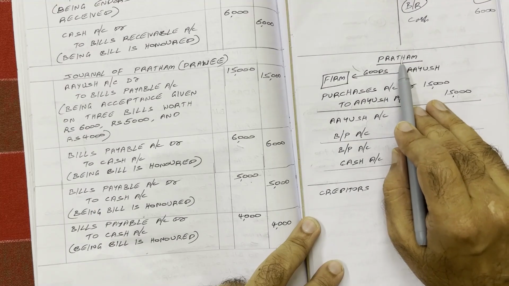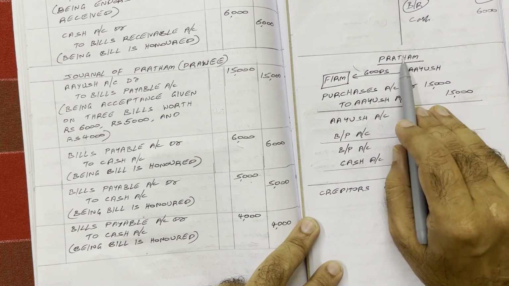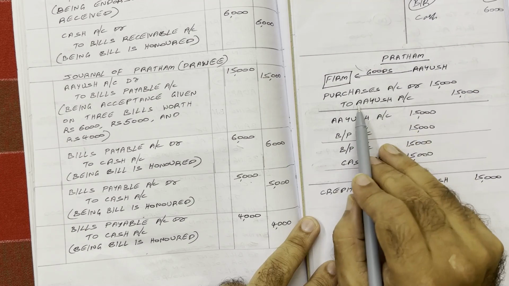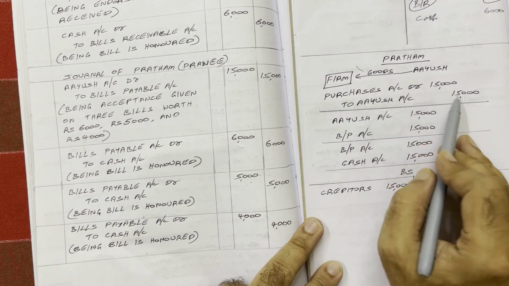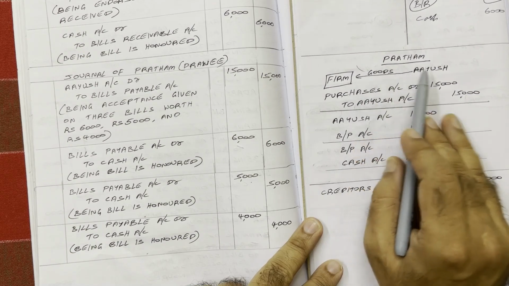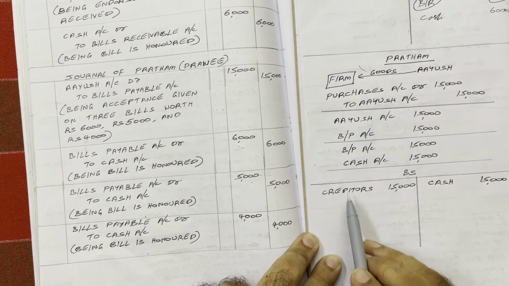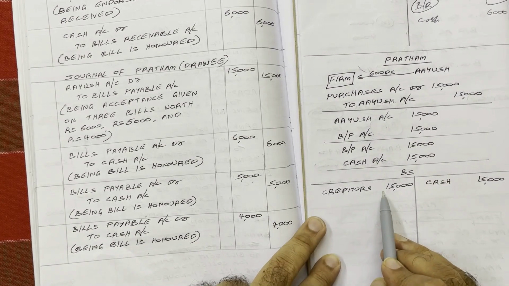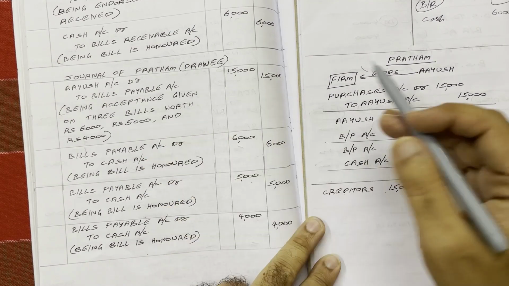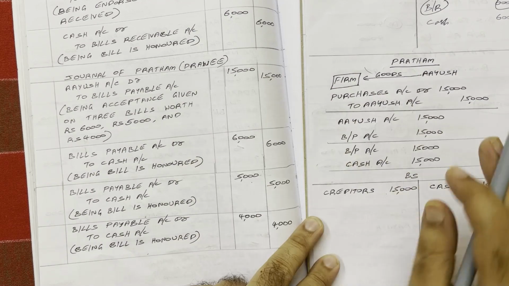Why is Pratham giving acceptance to Ayush? Because from Ayush, Pratham purchased goods on credit. For that, the entry is purchases account debit to Ayush account 15,000. Here, Pratham is a debtor, Ayush is a creditor. So because of this entry, a new liability known as creditor is created. And this entry we need not write in the solution because the problem starts with acceptance only. Sales entry or purchase entry we should not write here.